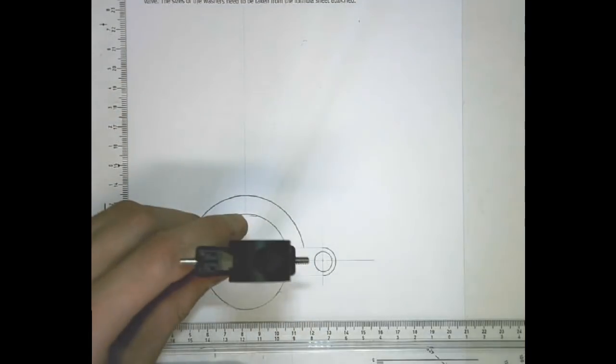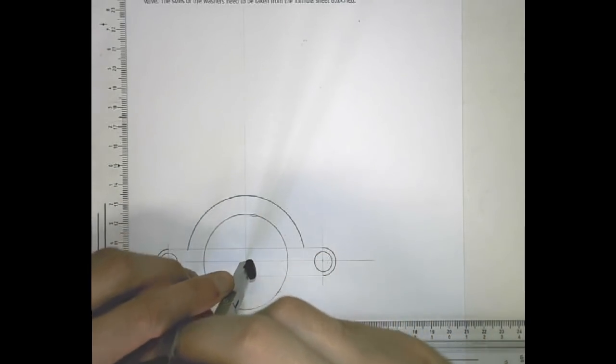We will be erasing part of this just now because it is going to be sectioned, but for now we'll just keep in these details.